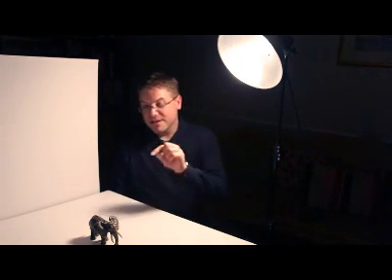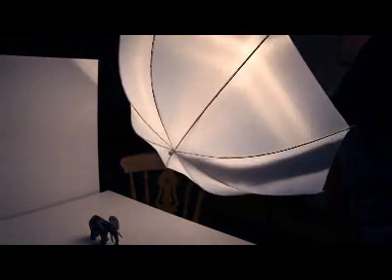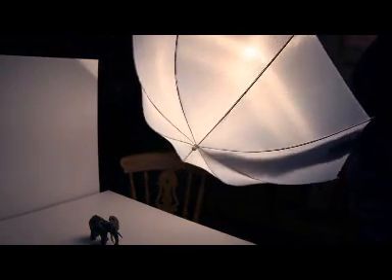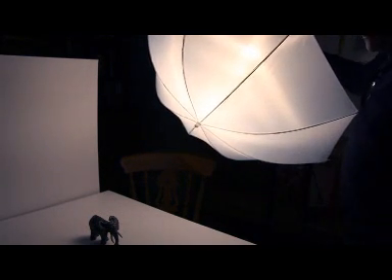What I'm going to do now is modify the size of the light source with this umbrella, and we'll see what that does to the shadow. So here we go. Let's take the umbrella, put that into the light just here. There we go. And let's have a look and see what happens to the shadow.